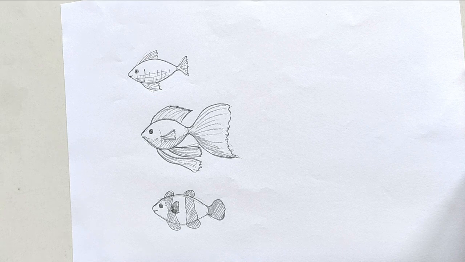Now keep trying, keep practicing, and get the proportions right to differentiate from one type of fish to another.